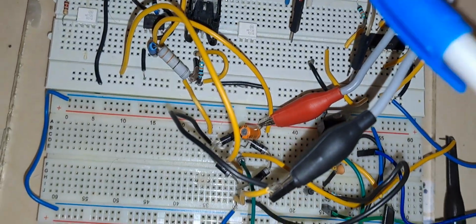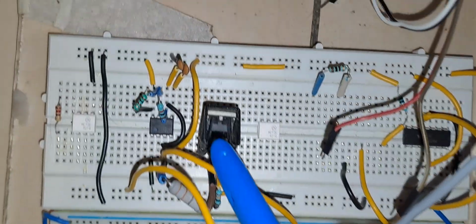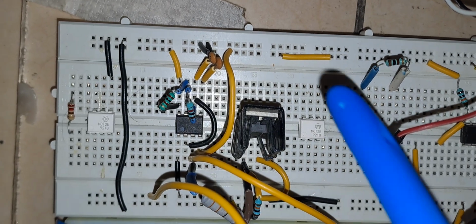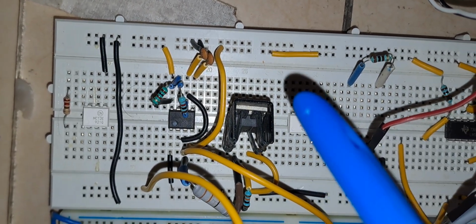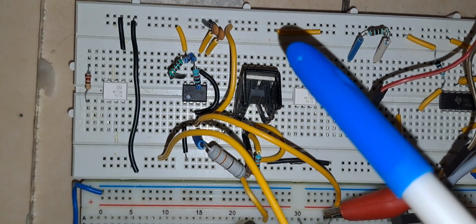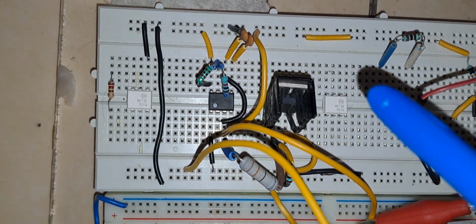For the carrier frequency, I am using a 555 timer IC. As you can see here, this oscillator is generating a frequency of 48 kilohertz. For the modulation purpose, I am using a ring modulator, a diode ring modulator.